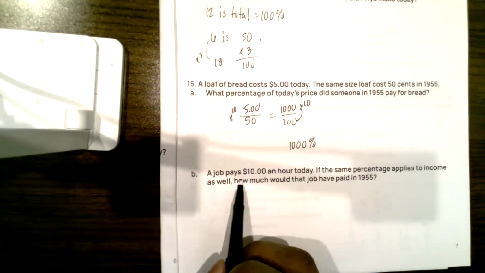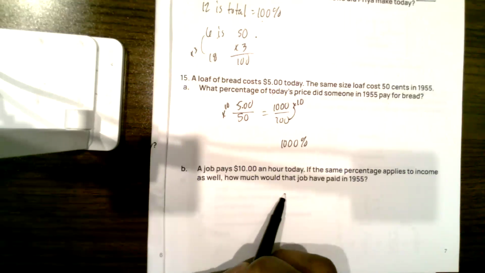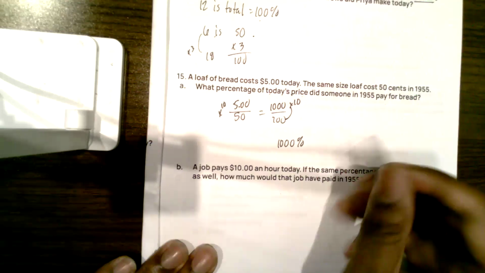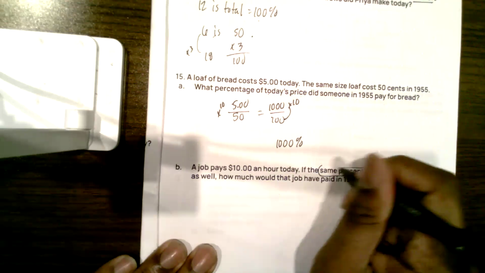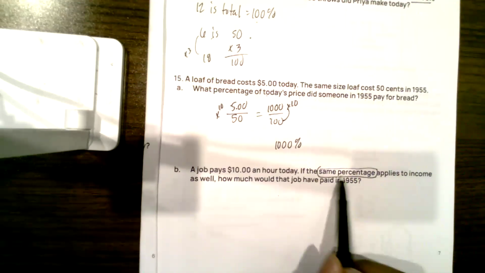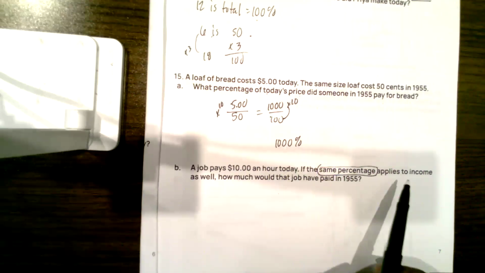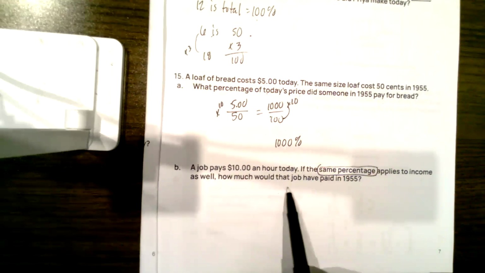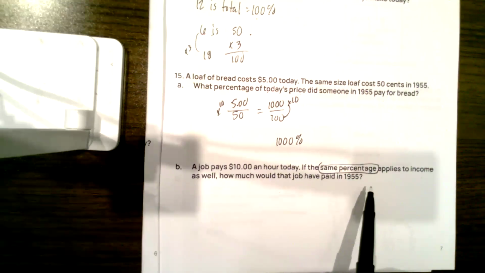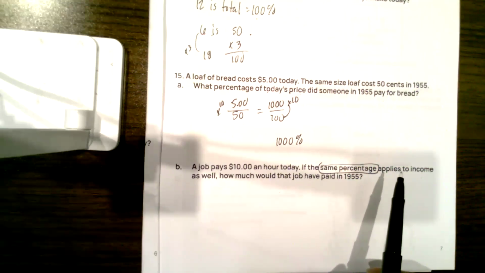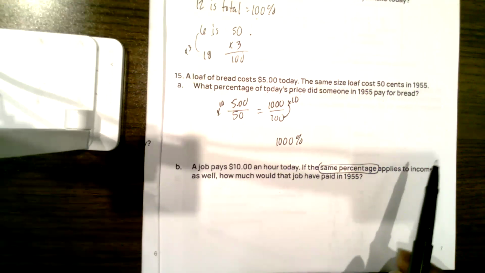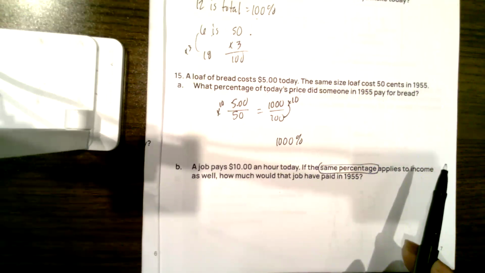A job pays $10 an hour today. If the same percentage, see, what is that talking about? If the same percentage, we're talking about this percentage, right? How much would that job have paid in 1955? Ooh. So basically, you're saying, what's 1,000%? Well, it's not what's 1,000%.